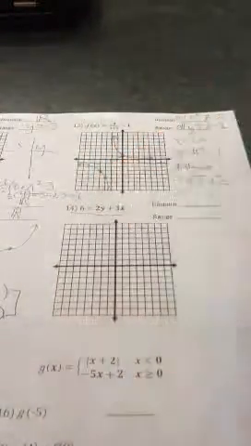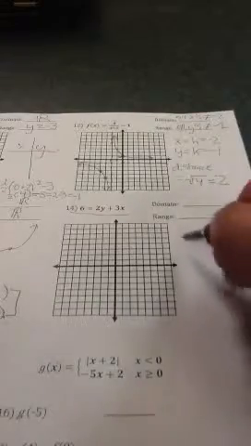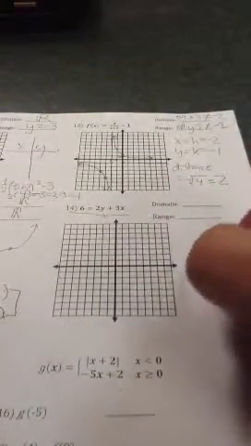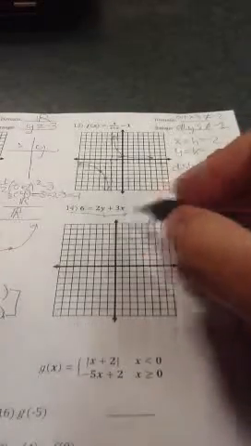Final one. This one looks funny, but this is just a linear function. It's in standard form. Move some stuff around, solve for y. This goes back to Common Core 1 stuff right here. So, let's get rid of the 3x.